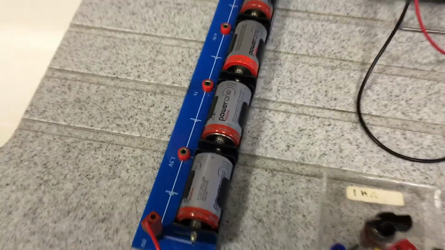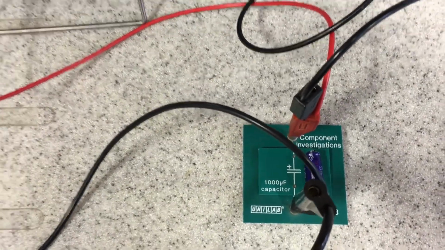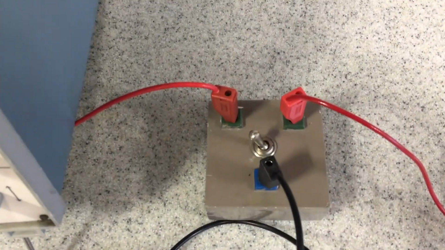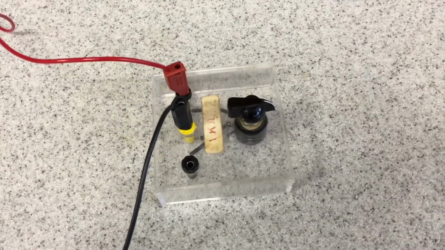So we've got a battery. Battery is connected via a variable resistor and an ammeter to a capacitor. Okay, that's the charging side of the circuit. And then through a two-way switch, we can move the switch to the right, and that same capacitor will discharge through the ammeter through this second variable resistor.